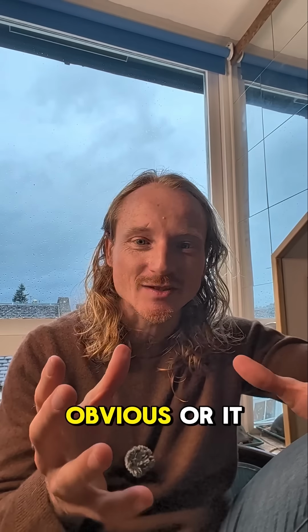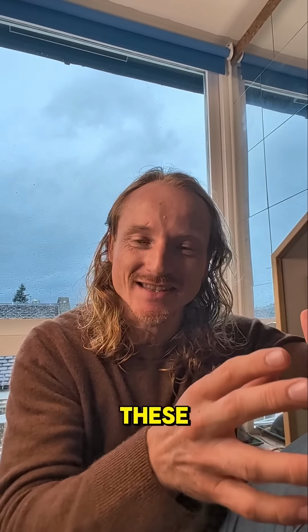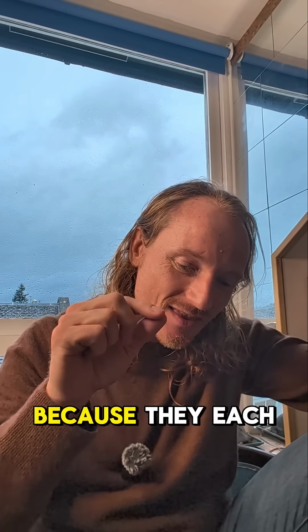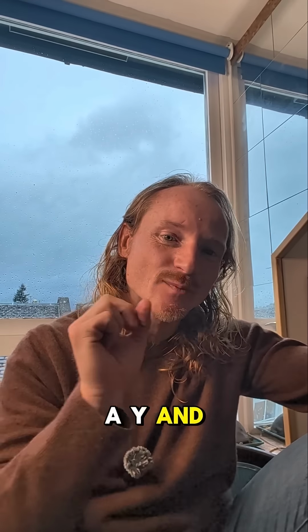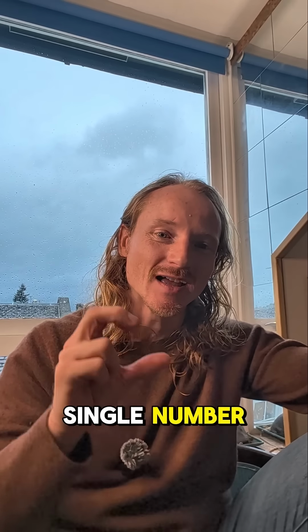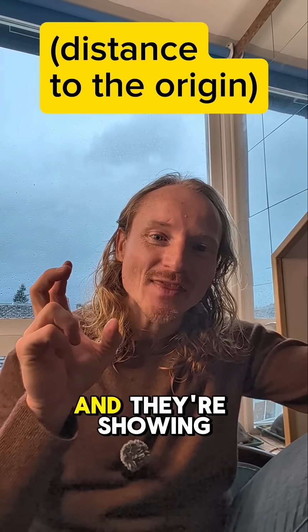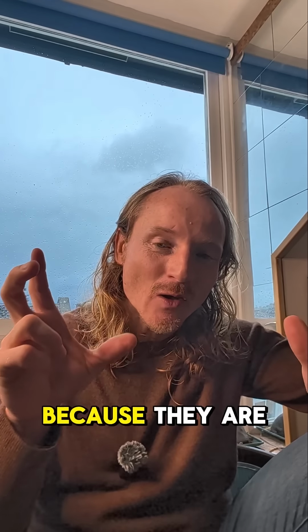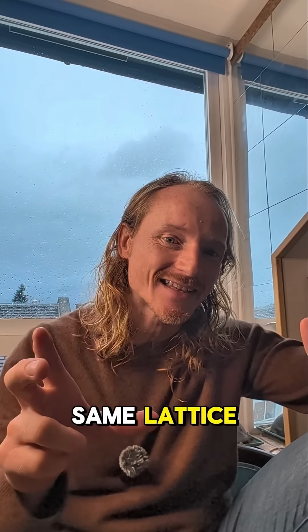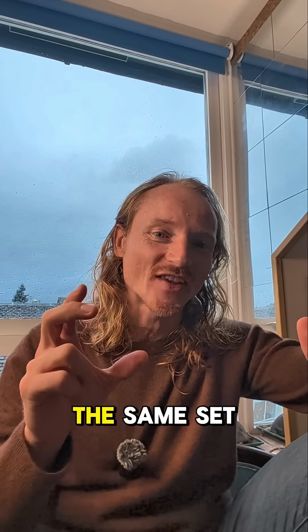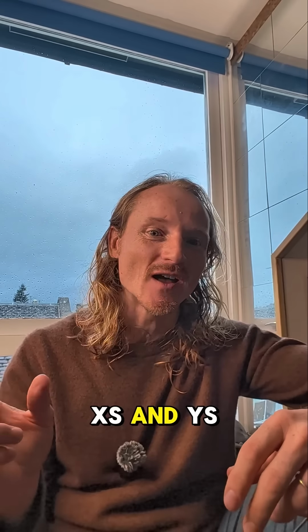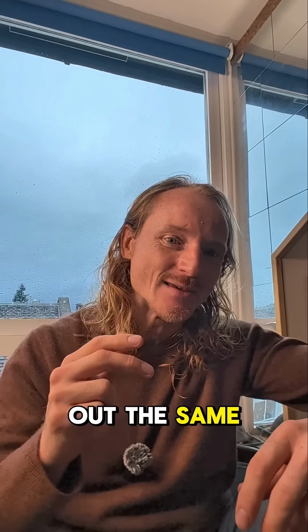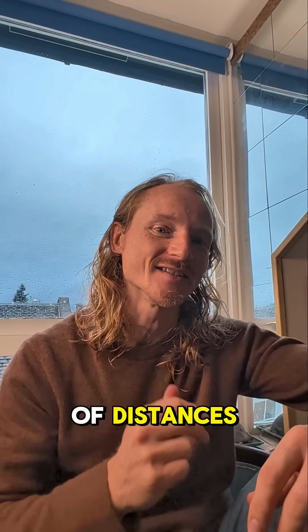It's kind of obvious, or it makes sense when you think about these equations as being metrics, because they each take a pair of variables, an x and a y, and spit out a single number, the distance. And they're showing that because they are operating on the same lattice, they give out the same set of numbers. You put in all of the integers, all of the x's and y's, and you get out the same set of points, the same set of distances.